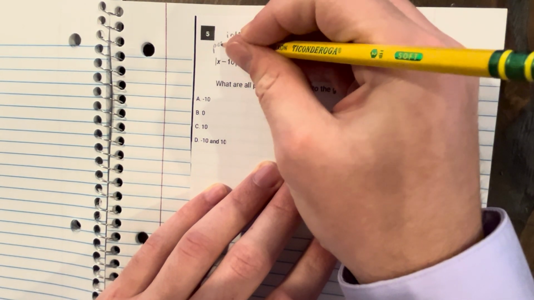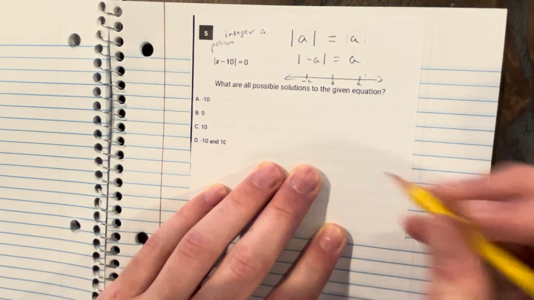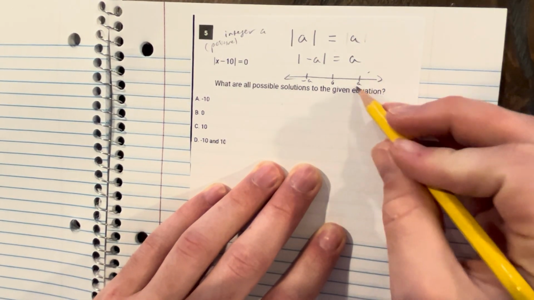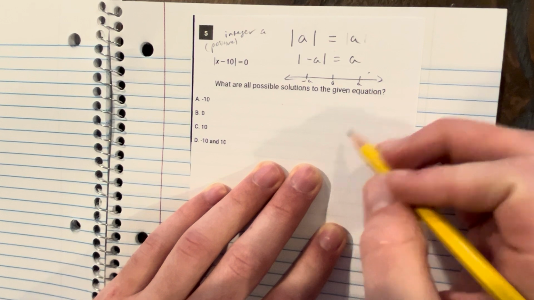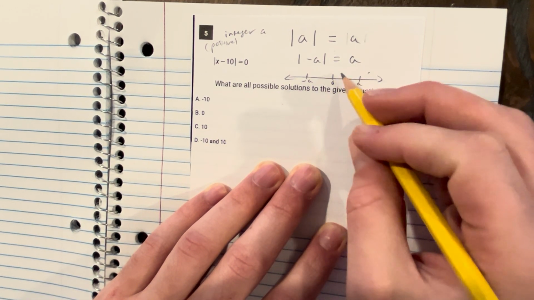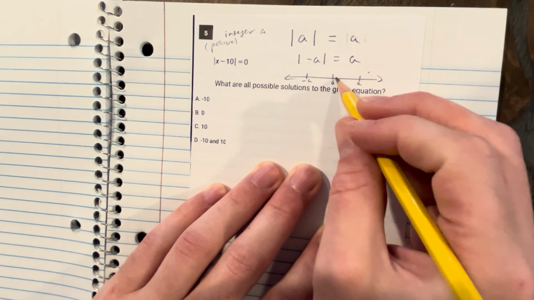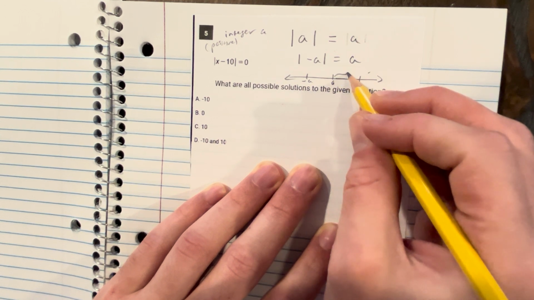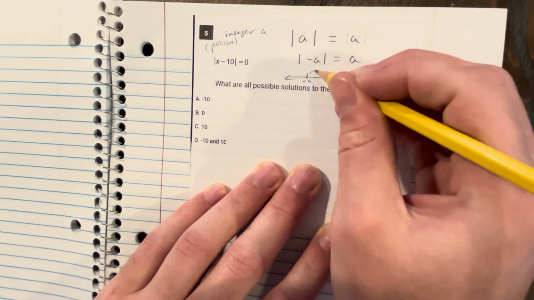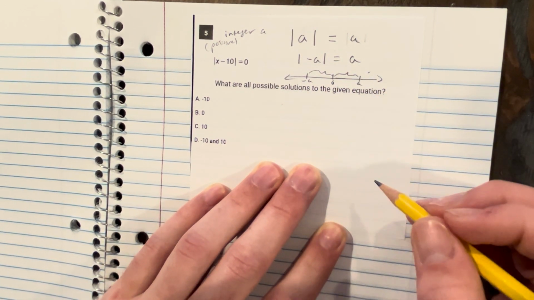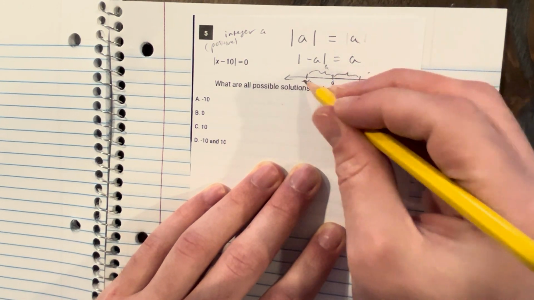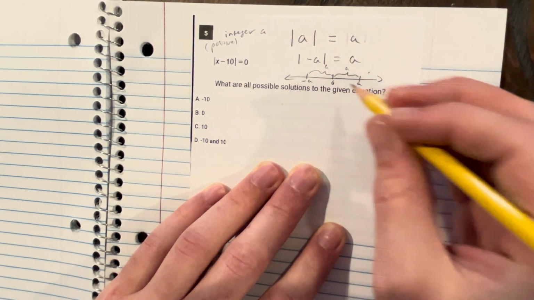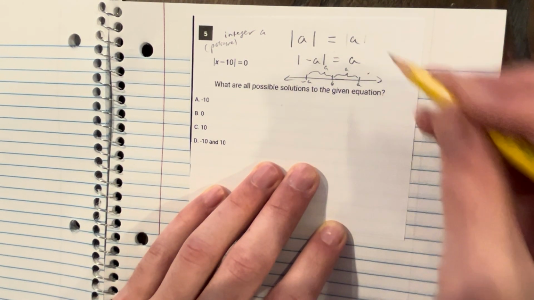We're assuming this is a positive integer a. So a is over here, negative a is over here. Then the absolute value is the distance away from 0. So we can see the distance away from 0 for both of them is going to be a. So that makes sense there.